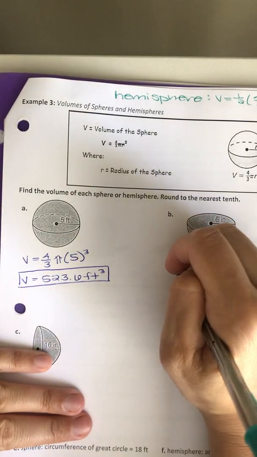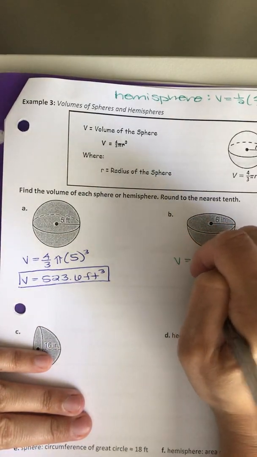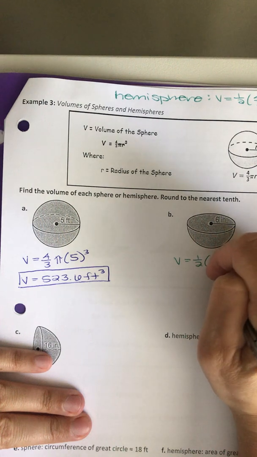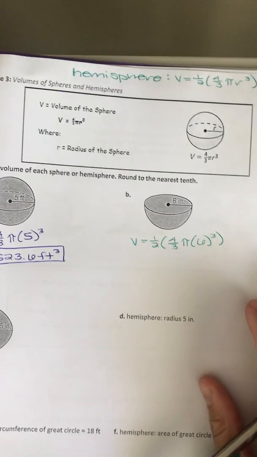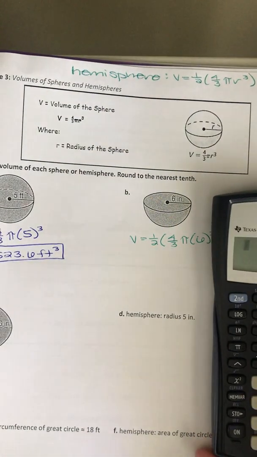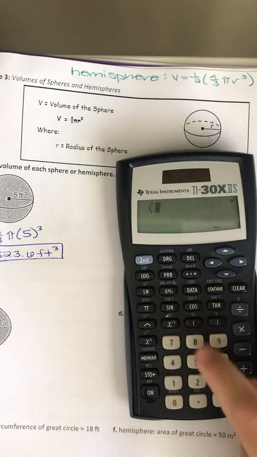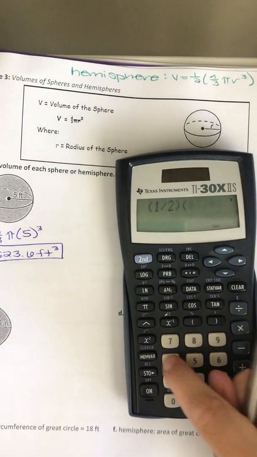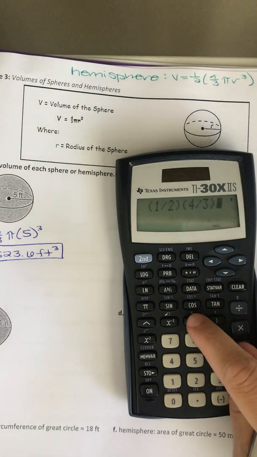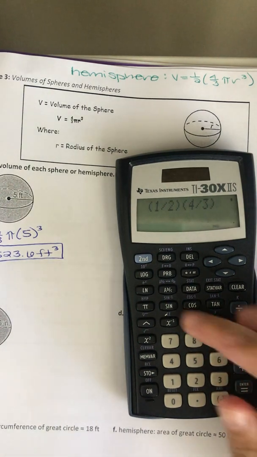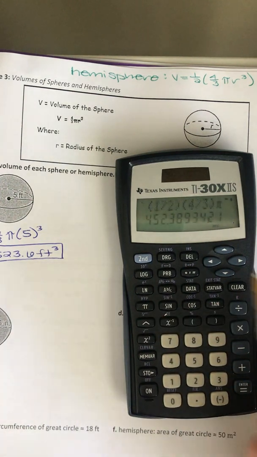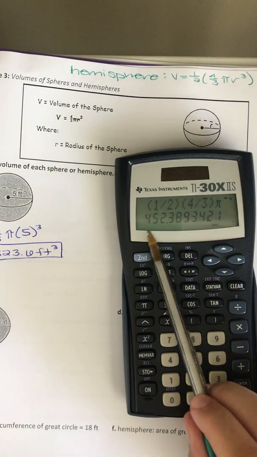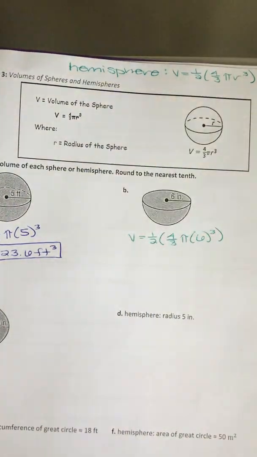The next one is a hemisphere. So I have to take 1/2 4/3 pi. My radius is 6 cubed. So even though it looks complicated, just make sure you use parentheses for your fractions. You should get 452.4.